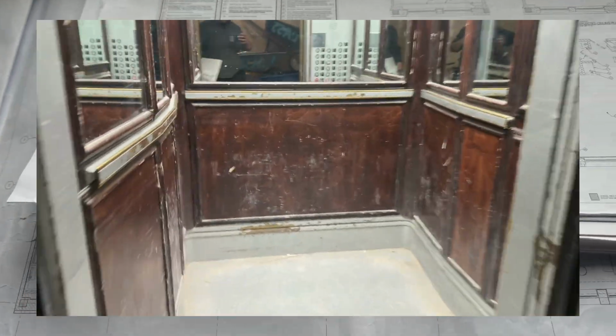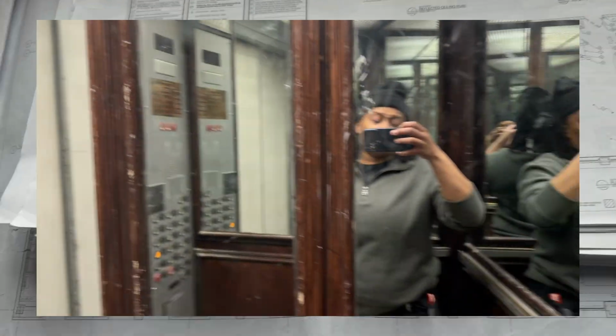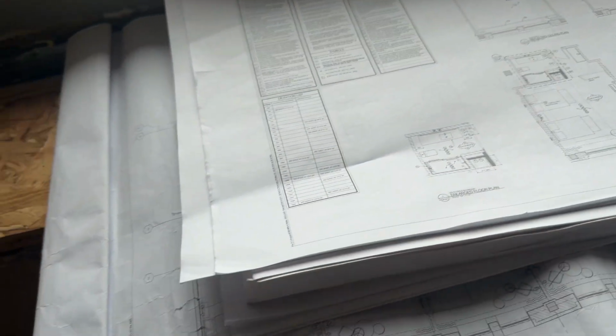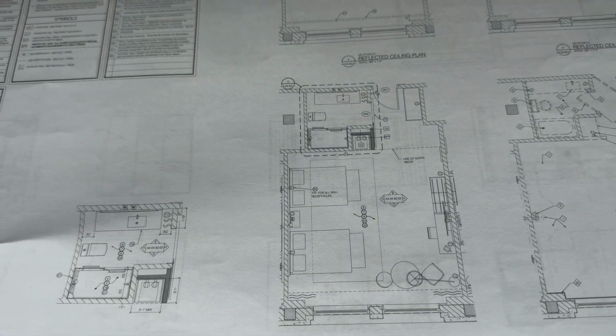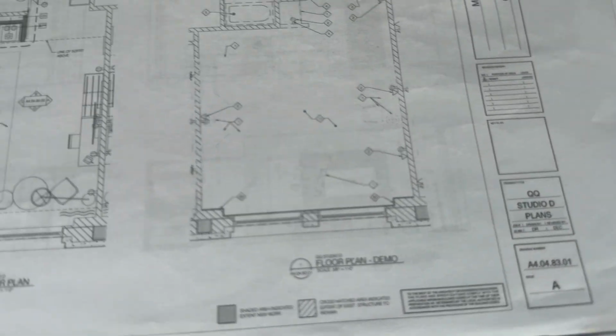One of the main skills that you need in order to work on a construction project is the ability to read and interpret drawings. So these are some of my drawings. Basically, these are the breakout of each of the rooms. So this is a Queen Studio D.